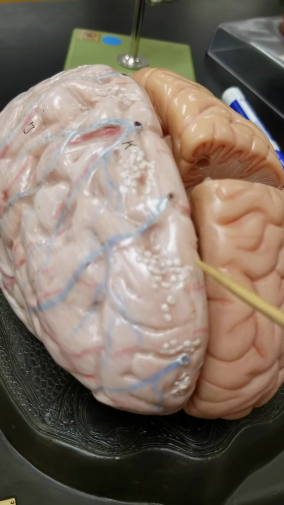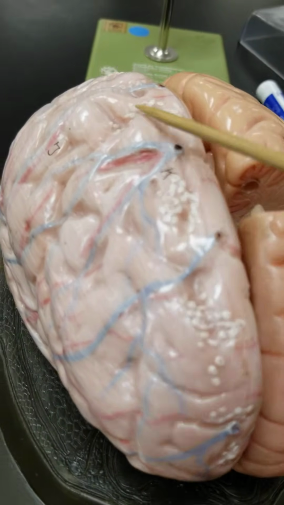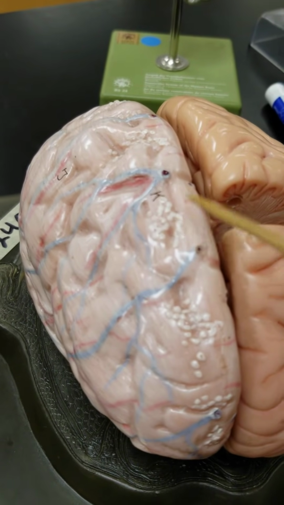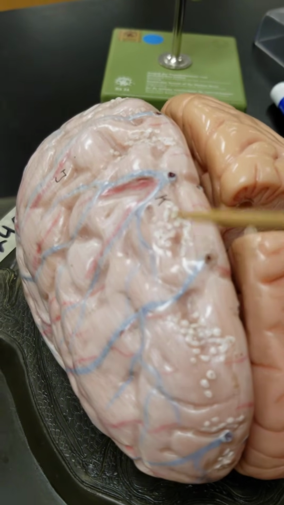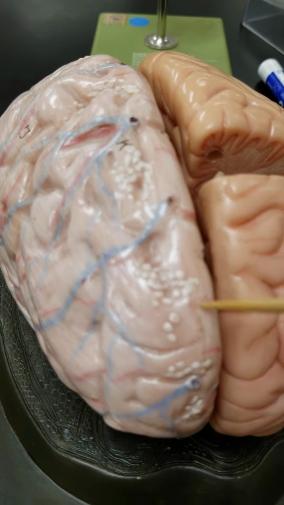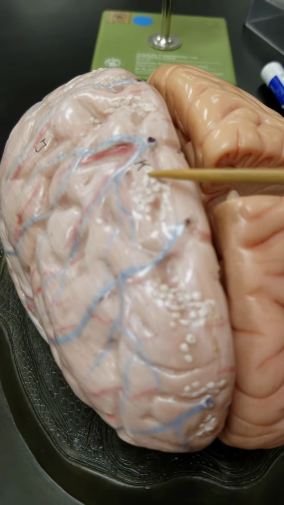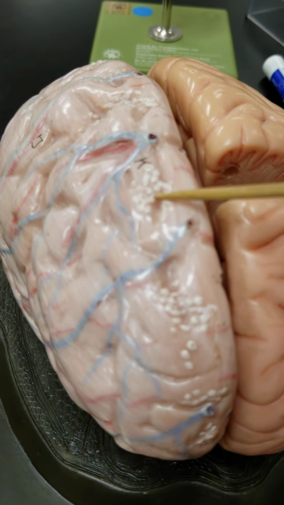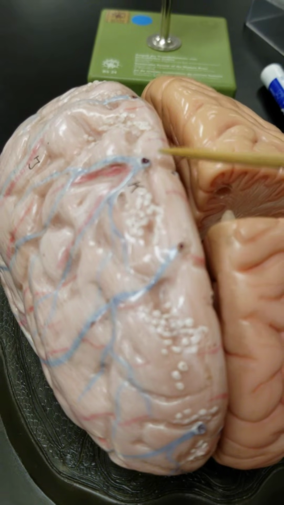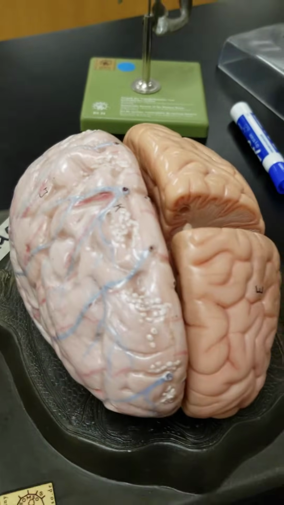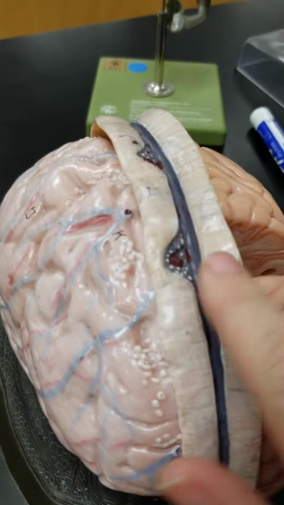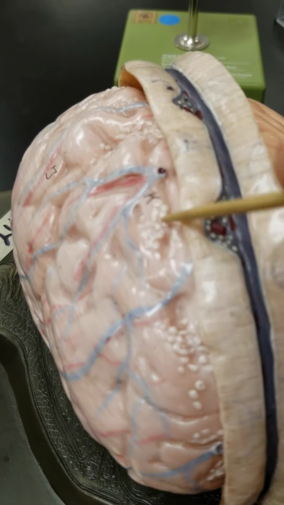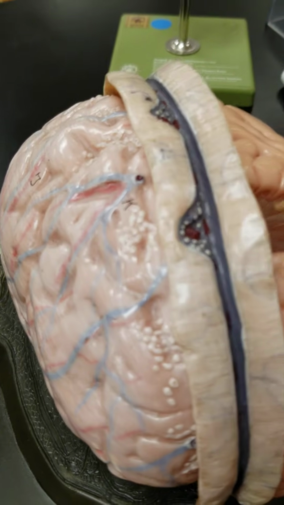You'll also note these little white dots on the top edge. Now, this is right where we would meet the arachnoid mater to the dura, and these are going to be called arachnoid granulations. They're going to be areas where we pass the cerebrospinal fluid that we have already used through the arachnoid, through the dura mater, and into that superior sagittal sinus so that we can return the fluid to the bloodstream. So those are those arachnoid granulations.